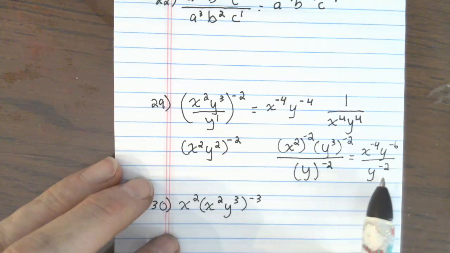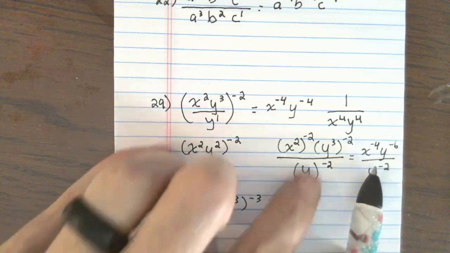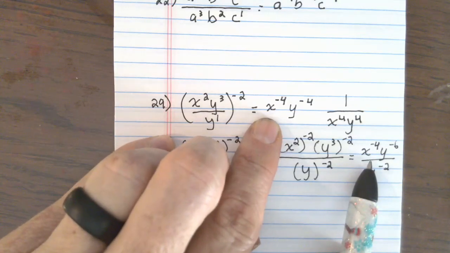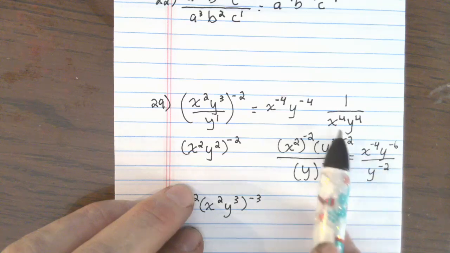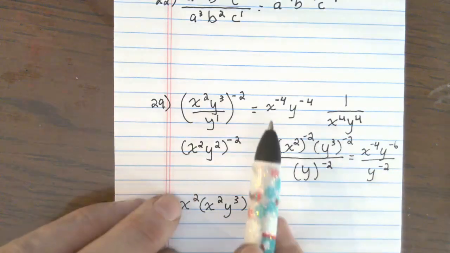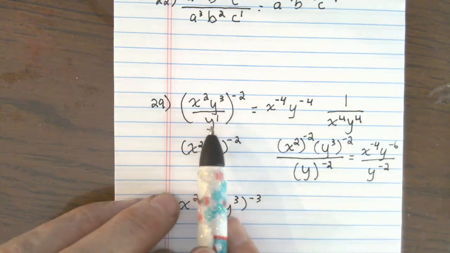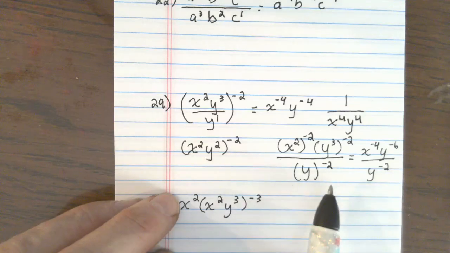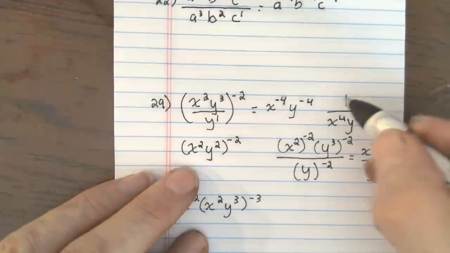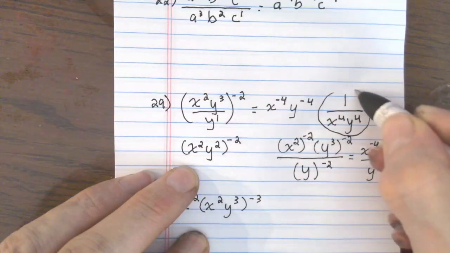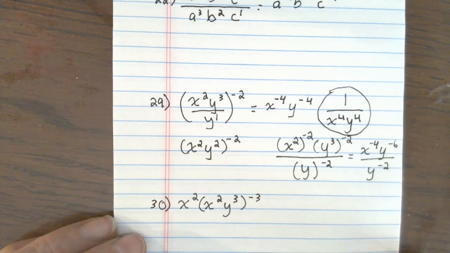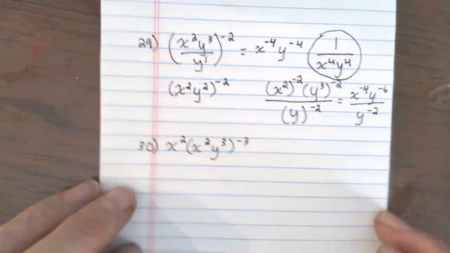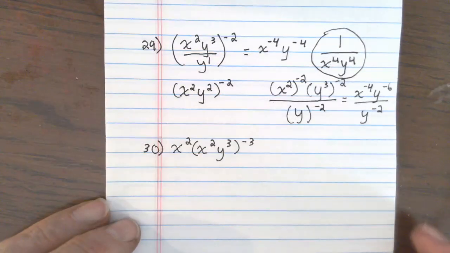And notice you get the same result, because the x to the negative 4 is still the same. But then think about it. What's negative 6 minus a negative 2? Well, that's negative 4. So whether you simplify first and then do the exponents, or do all the exponents and then simplify, the result is the same answer. You should do whatever you're most comfortable with. You should do what gives you the right answer most consistently, even if it's uncomfortable.